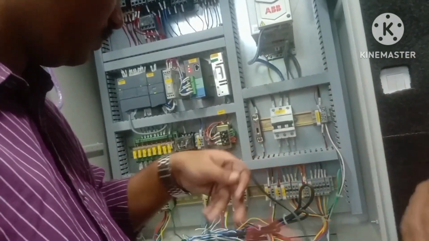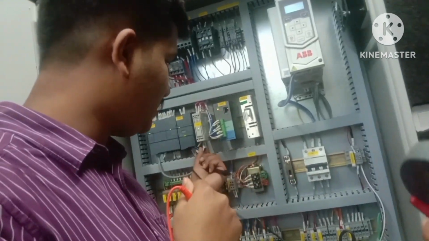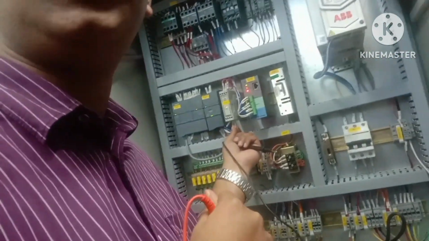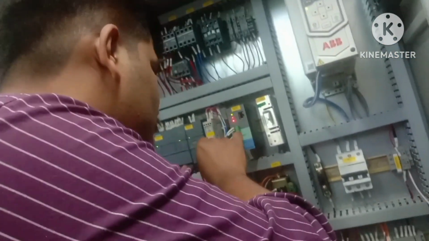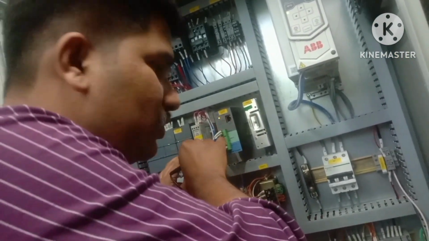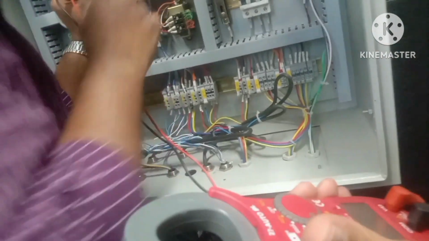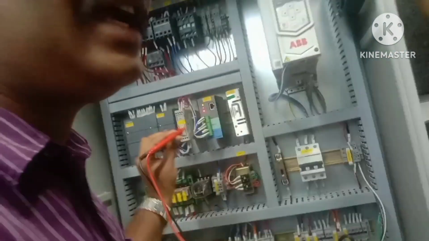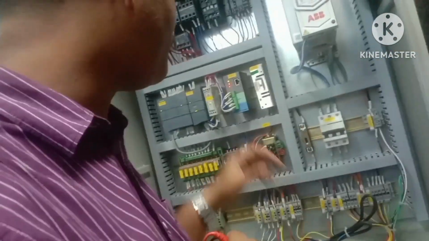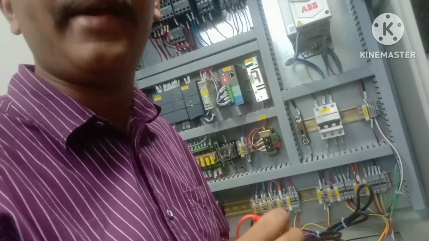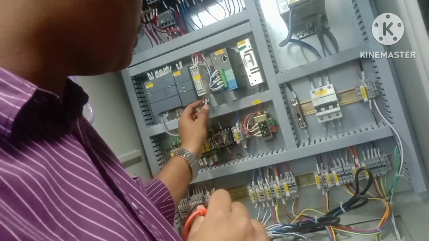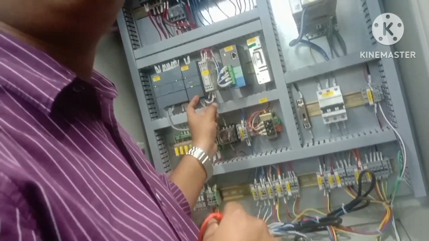Okay, so if you see, P24 is written here. P24 stands for positive 24. So if I touch the positive 24 and negative 24, are you getting 24 volt? Yes. Okay, so that means this is the power supply for this converter to work. Okay, 24 volt. And now you will also be able to see AI1, which is plus.